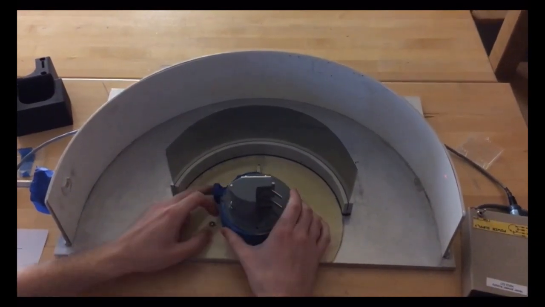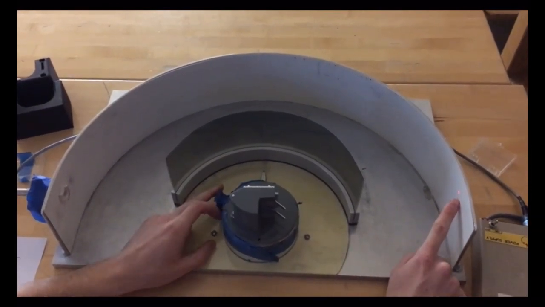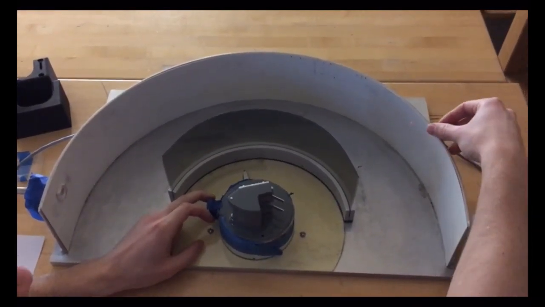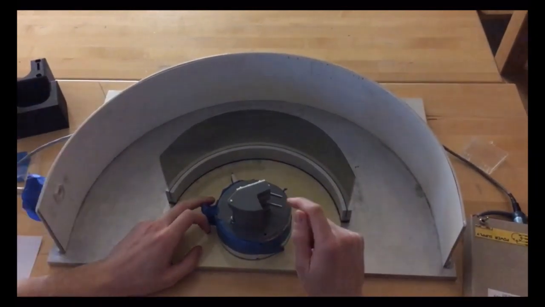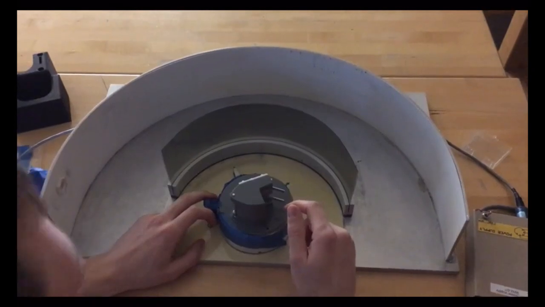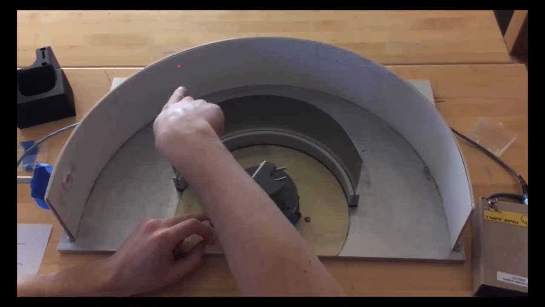But let's go ahead and do the same procedure here. I'm starting at 90 degrees. We see the reflected beam here. And then I'm going to go ahead and turn it, and we saw it disappear. So this is a little bit greater than the glass. We're around 65 degrees. If we keep going, we'll see it reappear over here.